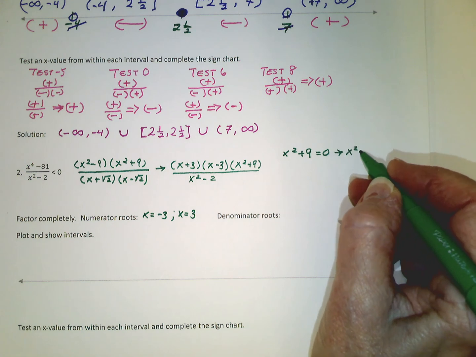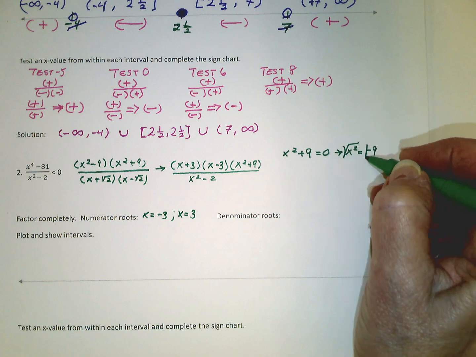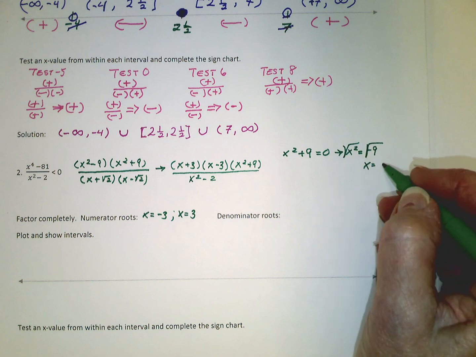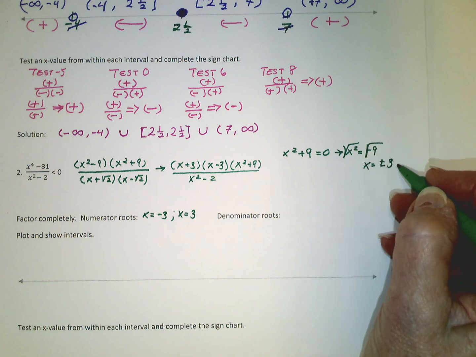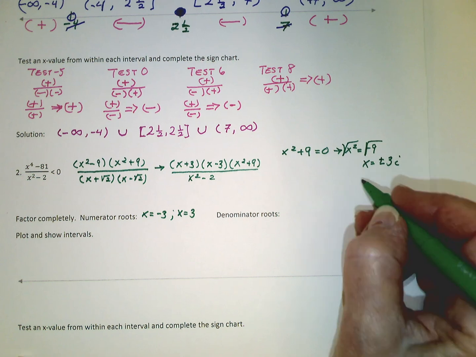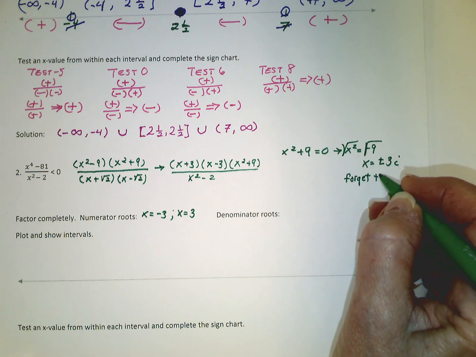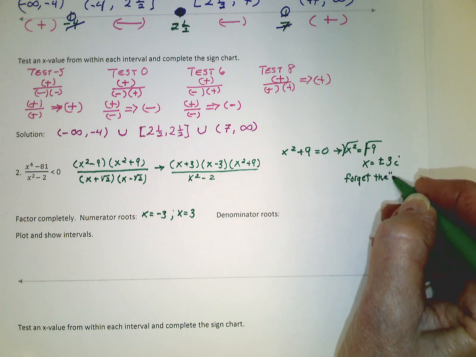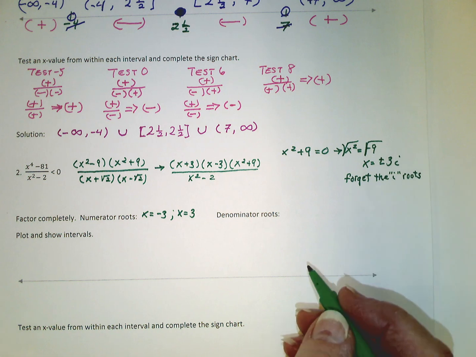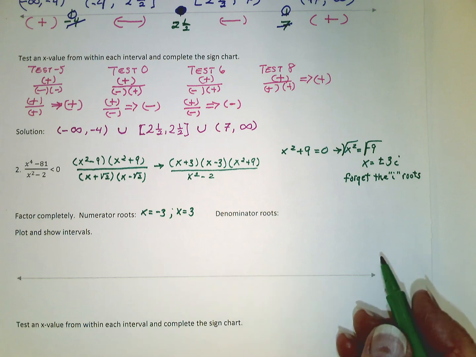which implies that x squared equals negative 9. And when we take the square root of both sides, we get that x equals plus or minus 3i. Those are imaginary. We are going to forget the imaginary roots. Those roots that have the i in them, we are not going to include them in our answer. There is no place for them on the number line. We're just going to forget those two roots.